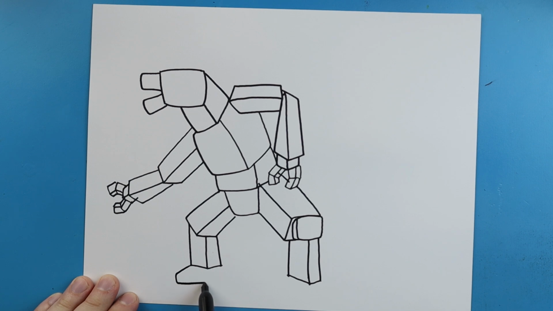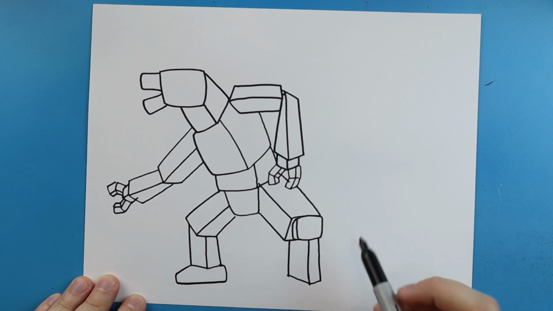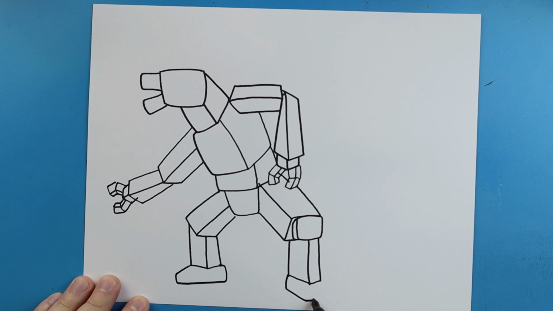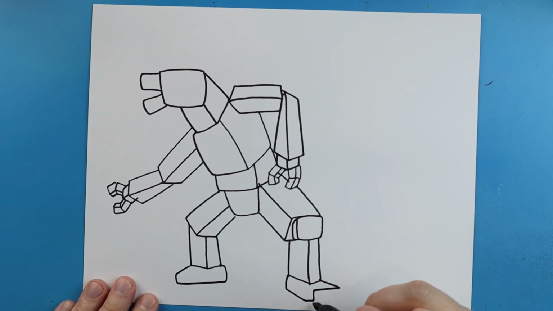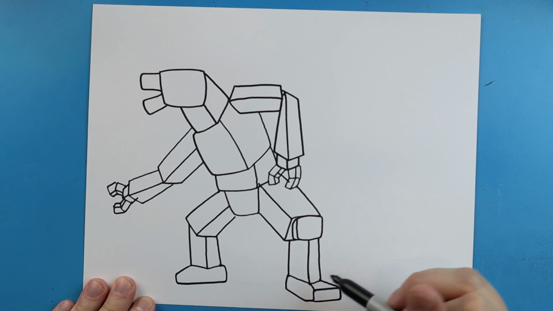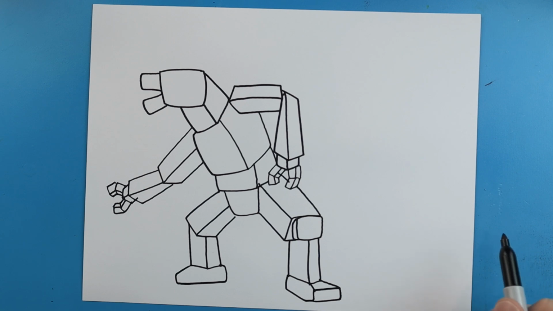Draw a line that comes down, goes down farther, and then it's going to come up. One here, we're going to come down, we're going to go over, we'll go up and over, and then come back. This one will draw a line that goes over and up, and then connect this line here.